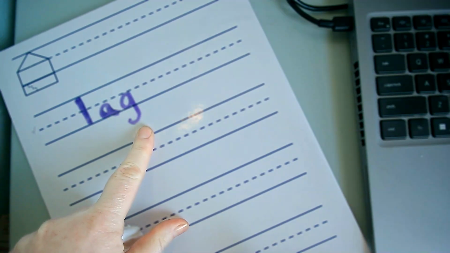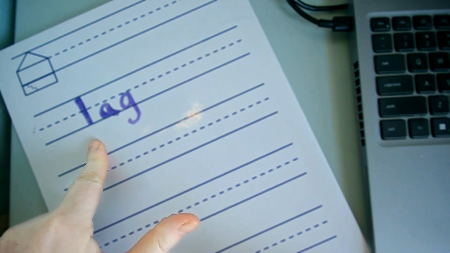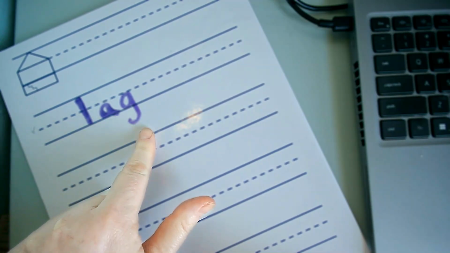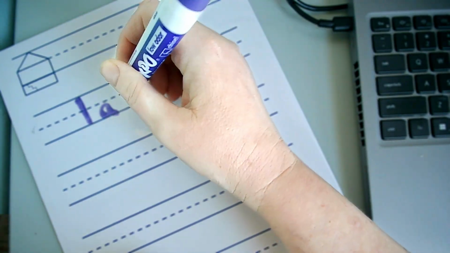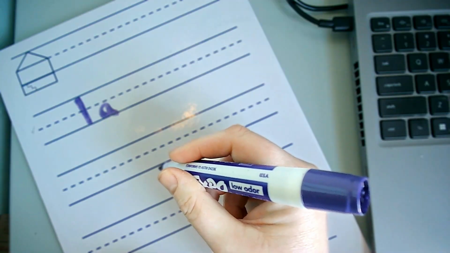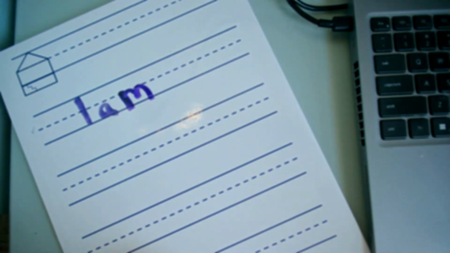I have lag. Let's make lamb. I hear a new ending sound. I have l, a, so no G. I hear mm, which is the M sound. Lamb.